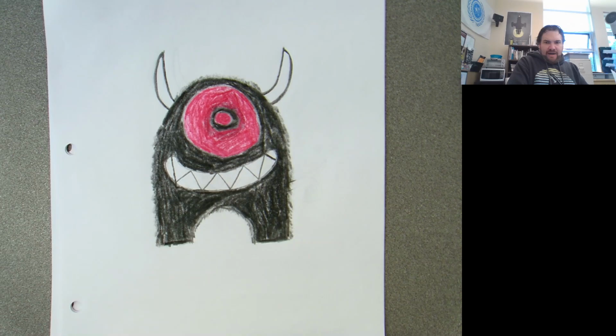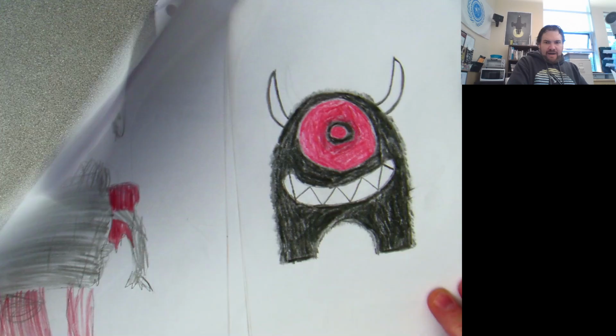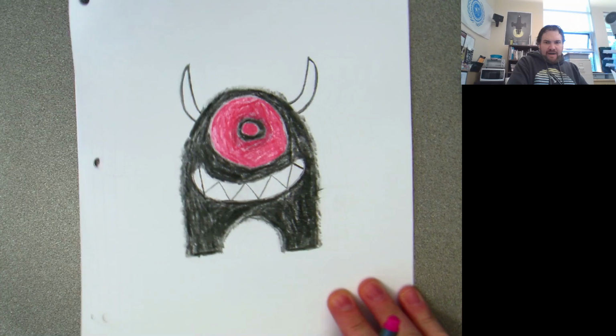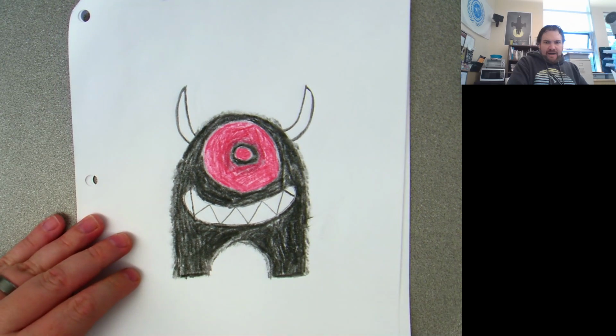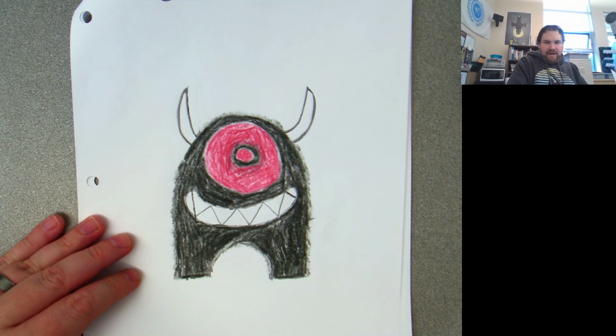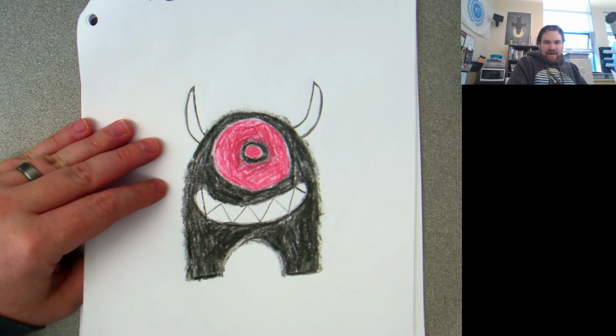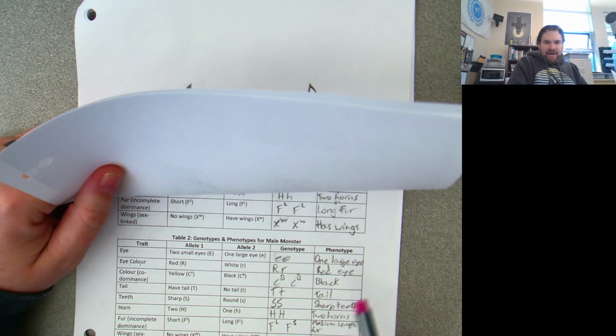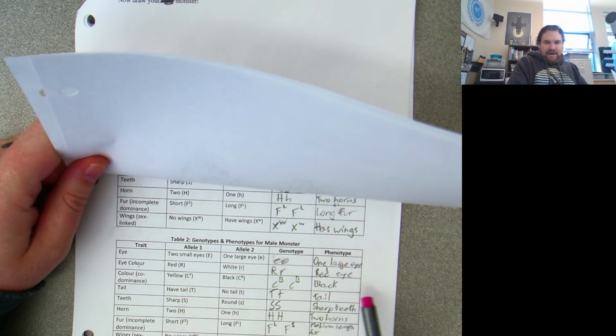Here's Dad. How Dad ended up with Mom, I don't know. But Dad, he's cute. Yeah, it's like Hagrid's parents. Exactly. He's cute. I like it. That's great. So, does he have one large red eye? You bet. Is he black? Yes. Does he have a tail?